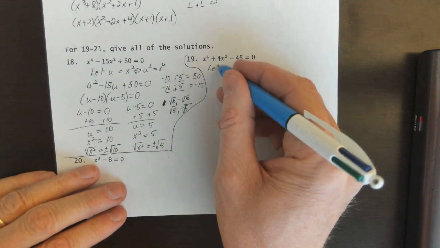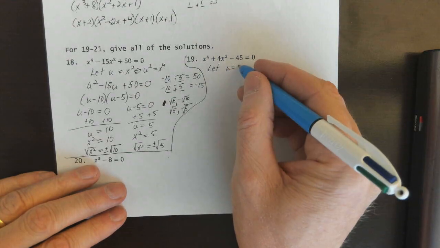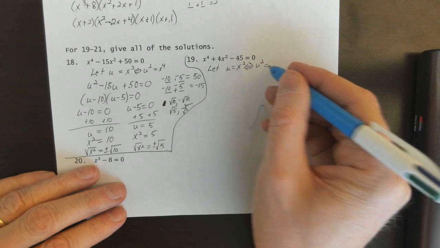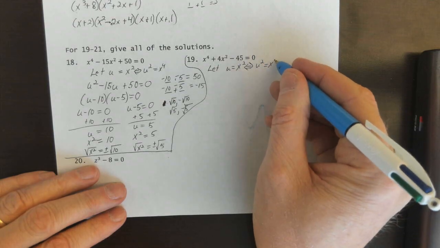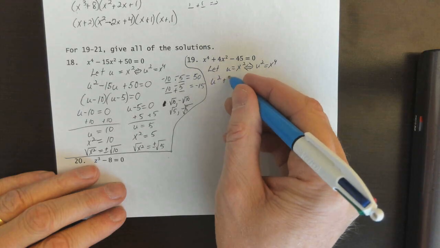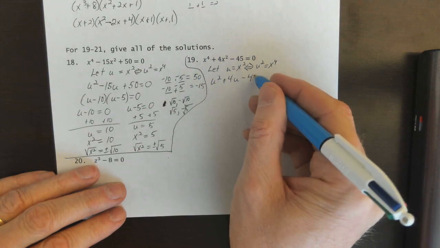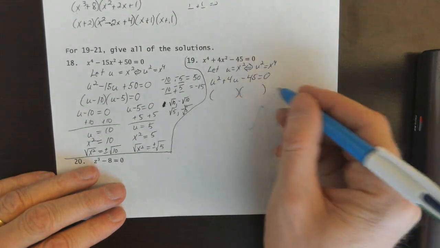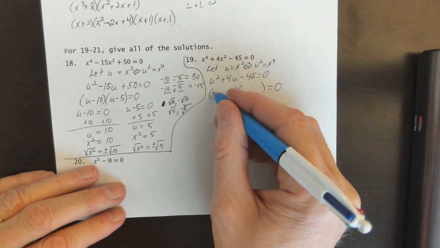I'm going to let u equal x squared, and that implies u squared will be x to the 4th, and I have u squared plus 4u minus 45 equals 0. I'm going to factor that.